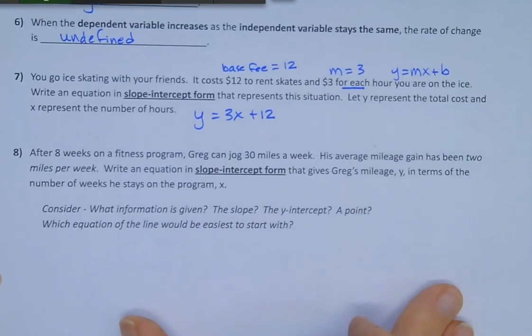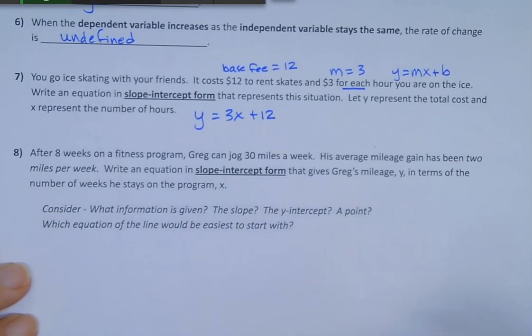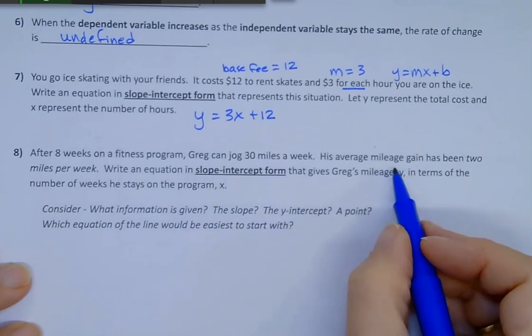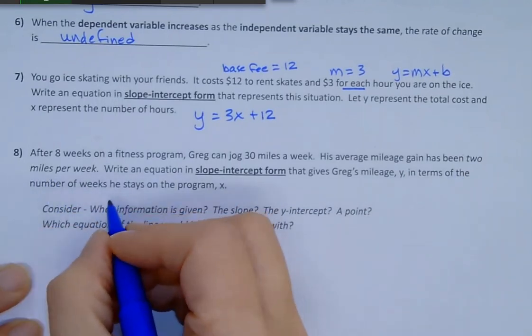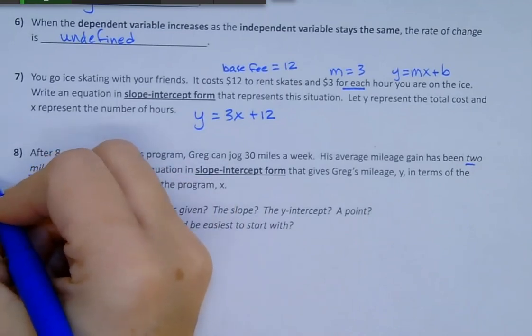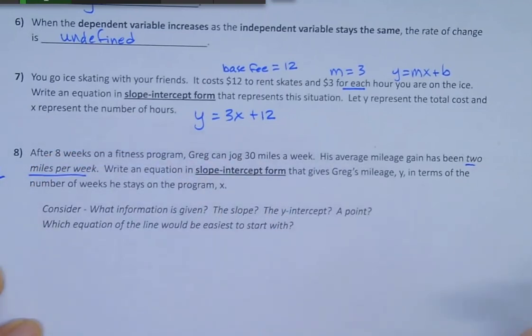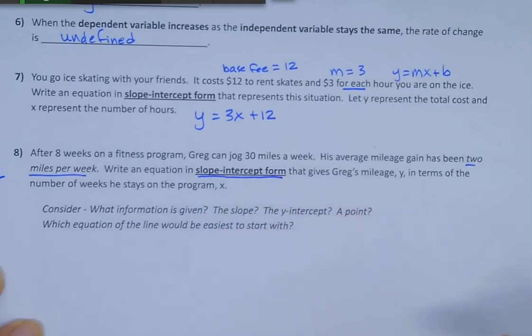Okay, after 8 weeks on a fitness program, Greg can jog 30 miles a week. His average mileage gain has been 2 miles per week. So 2 miles per week is going to be our rate of change, right? That's going to be a slope. Okay, and we're going to write an equation again in slope-intercept form, so make sure that you're using that form. It's going to give Greg's mileage in terms of the number of weeks he stays.